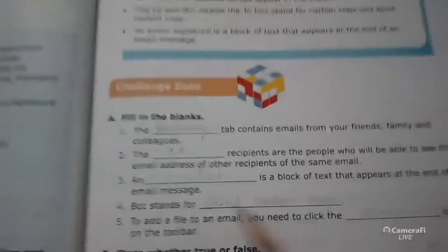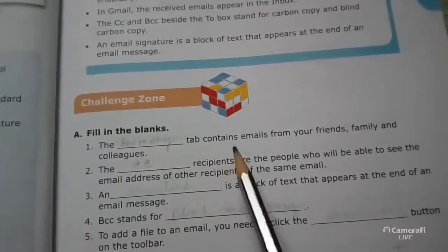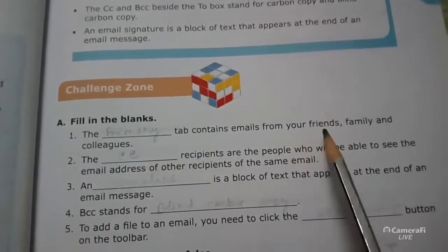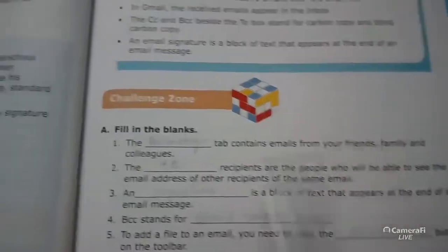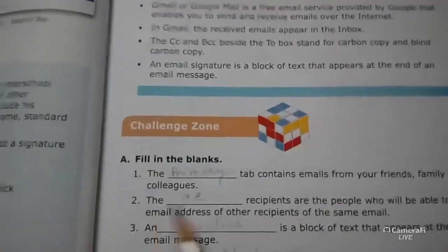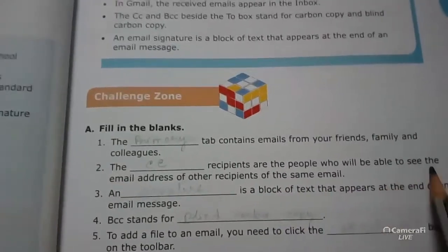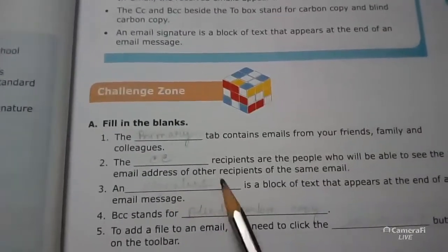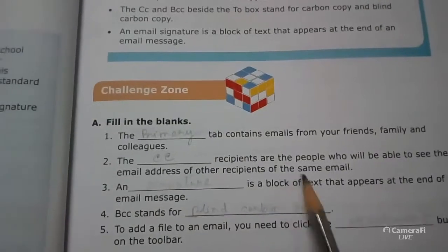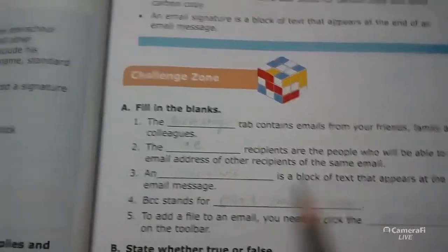Now, see, fill in the blanks. The primary tab contains emails from your friends, families and colleagues. The CC recipients are the people who will be able to see the email address of other recipients of the same email.